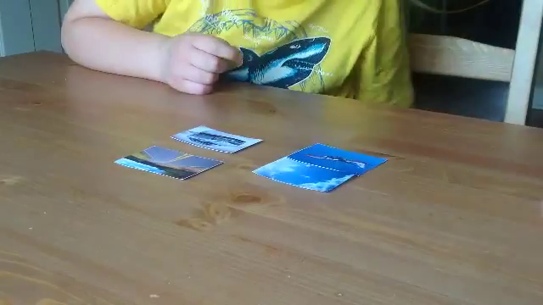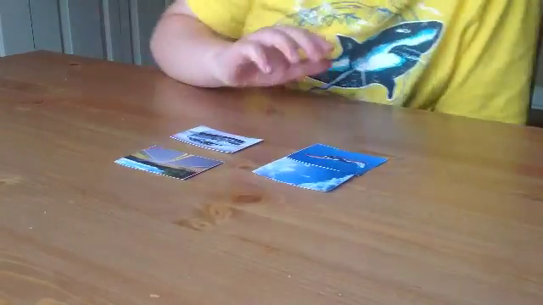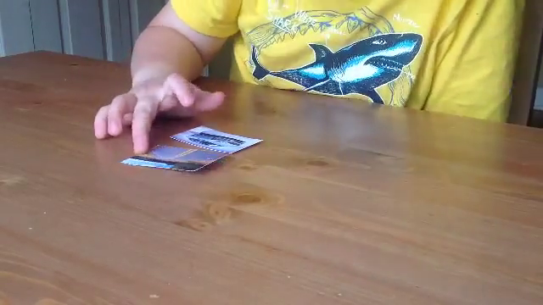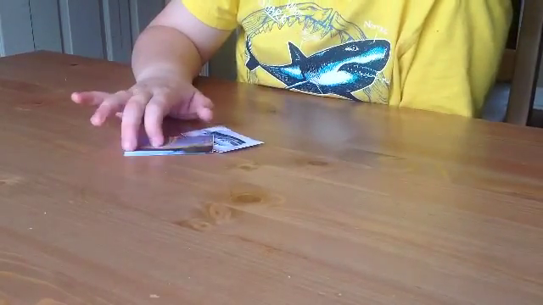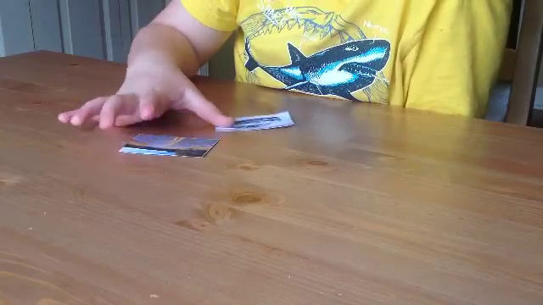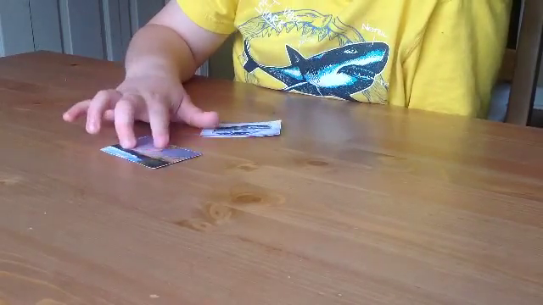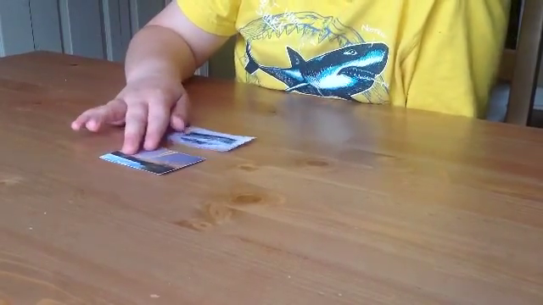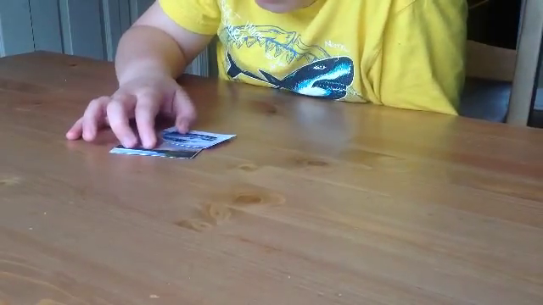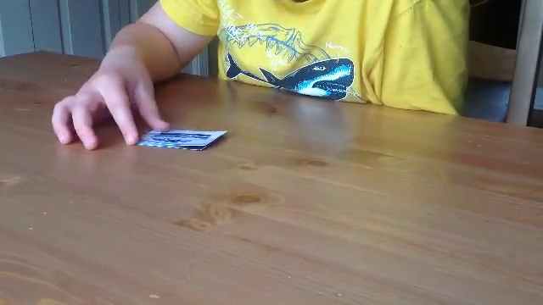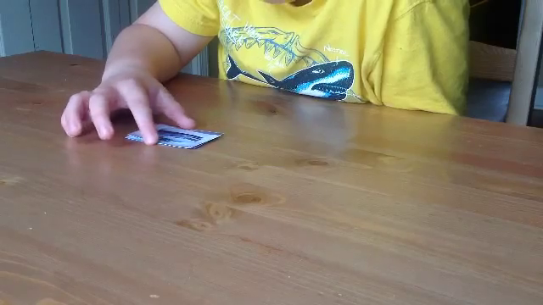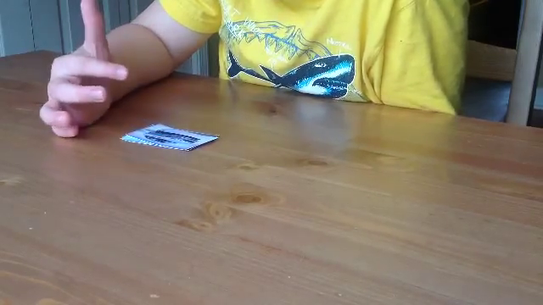Why do these go together? Because the airplane flies in the sky. Good job. And what about these? Why do they go together? Because the car drives on the road. It does drive on the road. Good job. Have some knuckles?